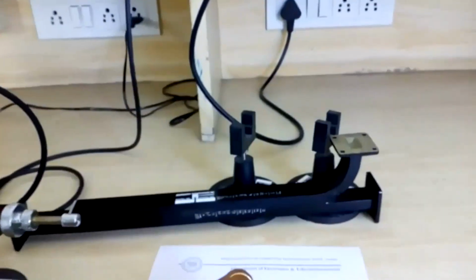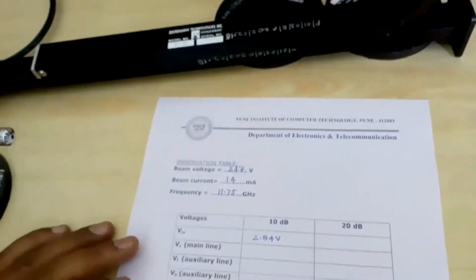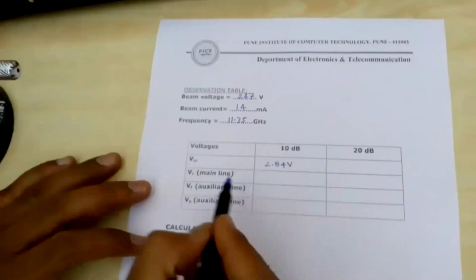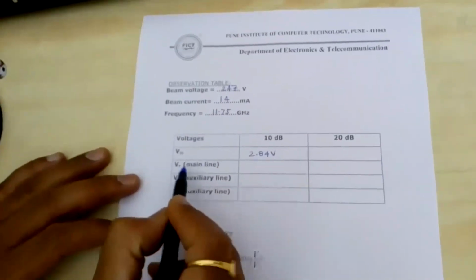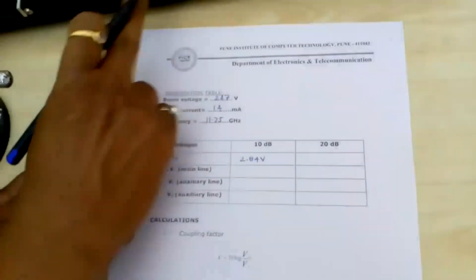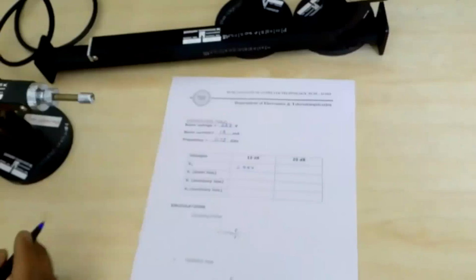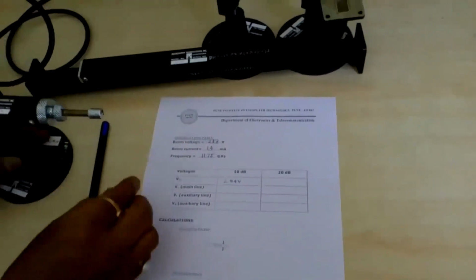So it is 11.075 gigahertz. Now let us measure. Now connect the directional coupler and measure the received power at the main line.